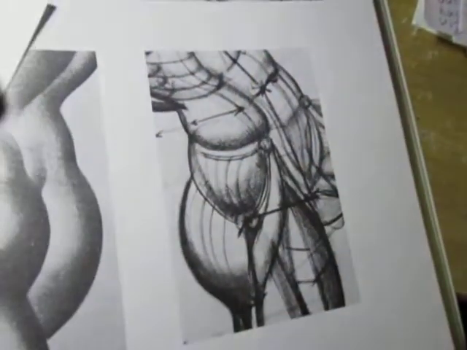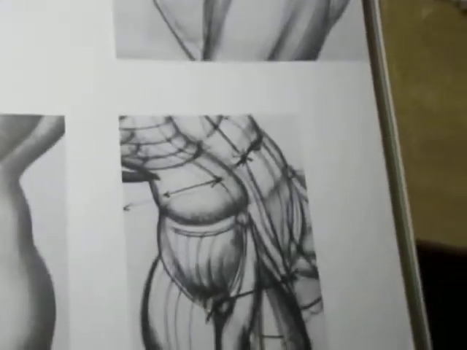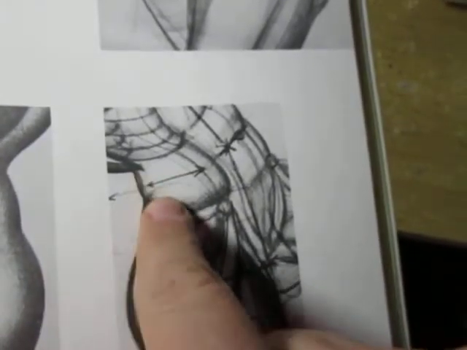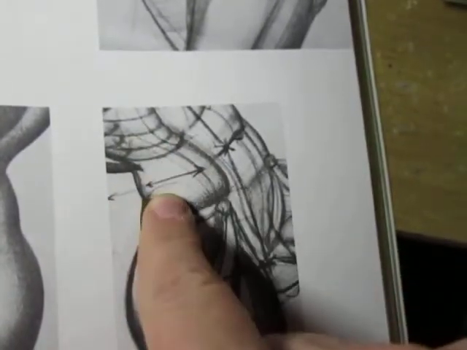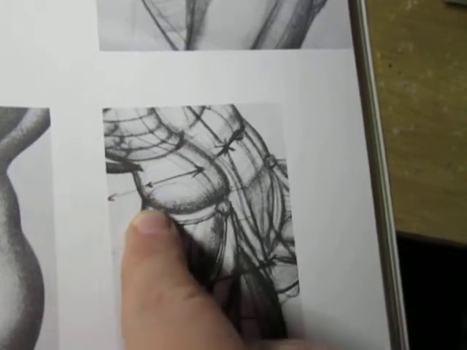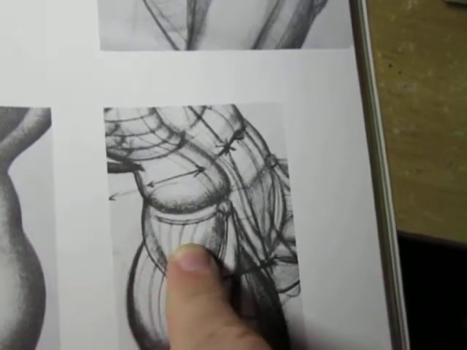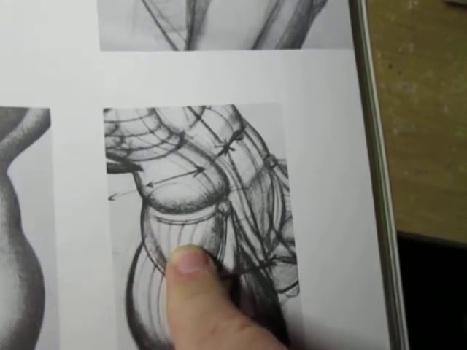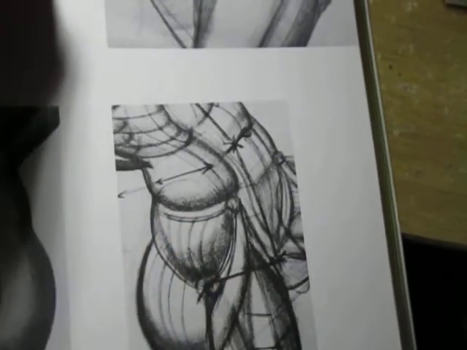The thing that I'm paying attention to is, this is the half head that he's talking about, I'm pretty sure, underneath the rib cage, and where it connects to the rest of the hip, the pelvis. Okay, that's half a head.